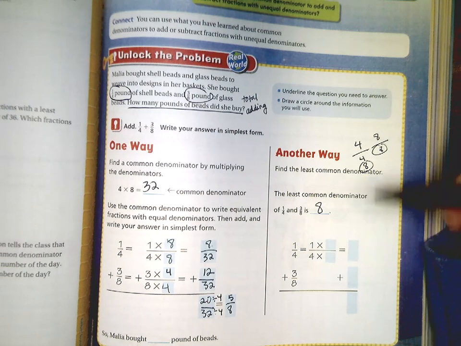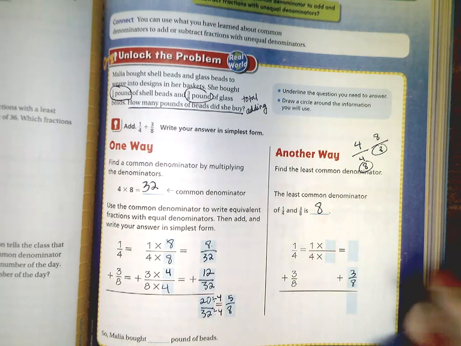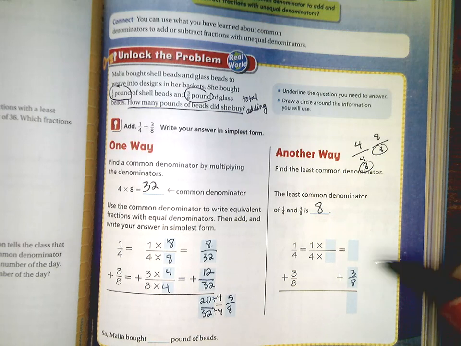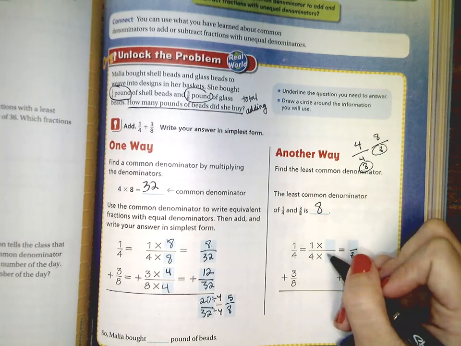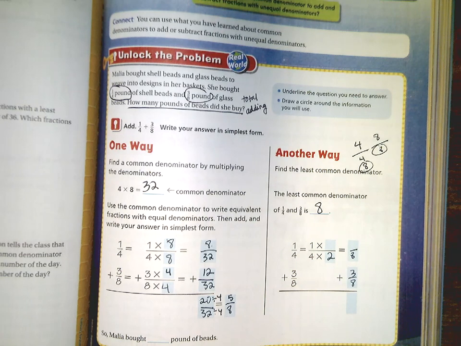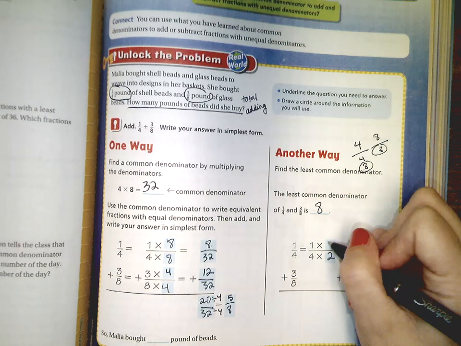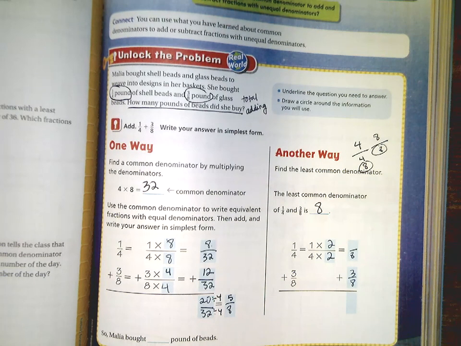So 3/8 is already ready for me to add because I'm using that same common denominator. Here, I need to change 4 to 8, and I know that I multiply 4 times 2 to get 8. So then I multiply my numerator also by 2.